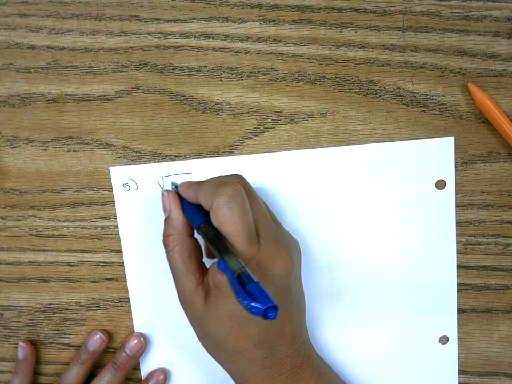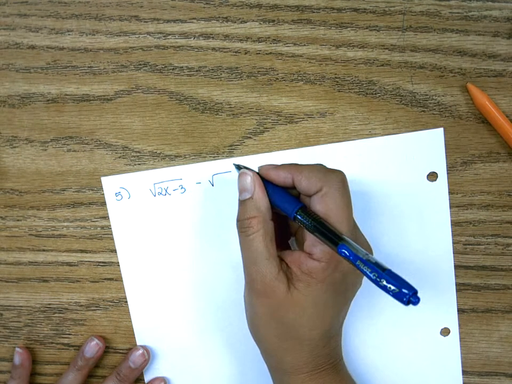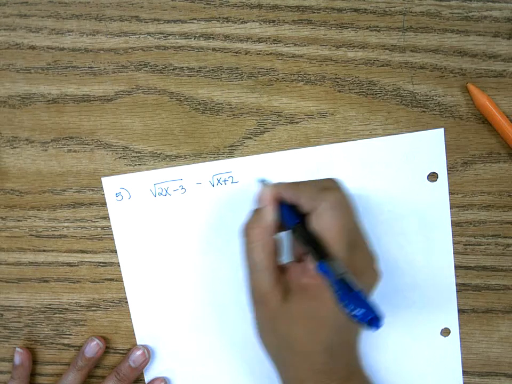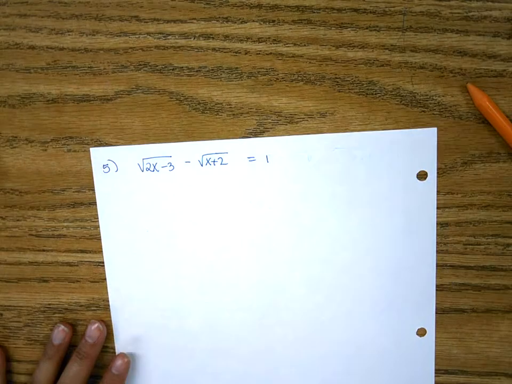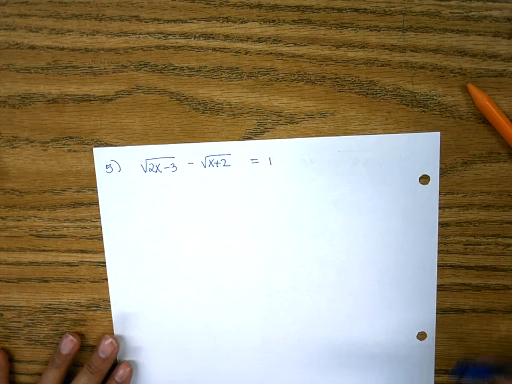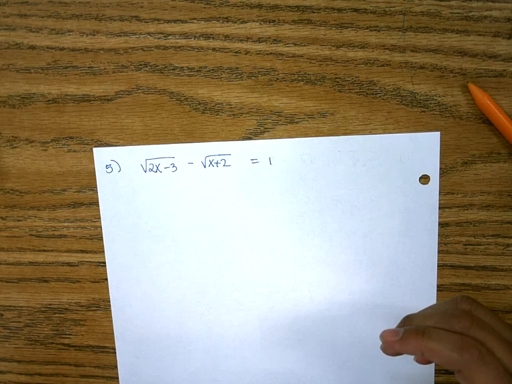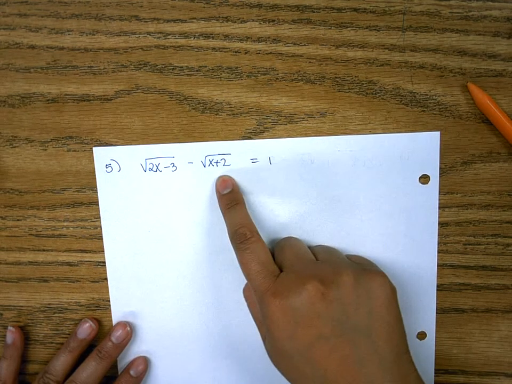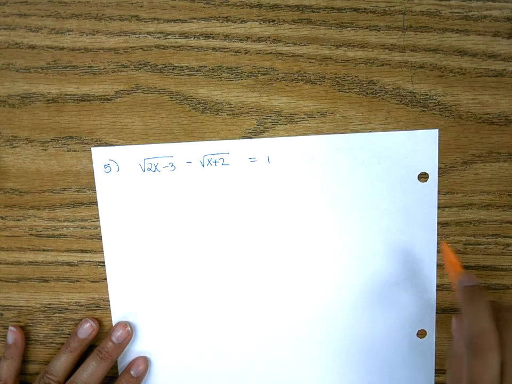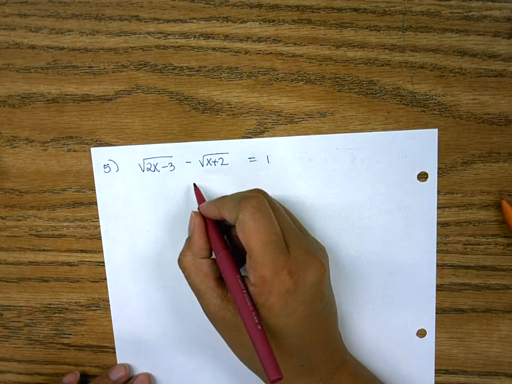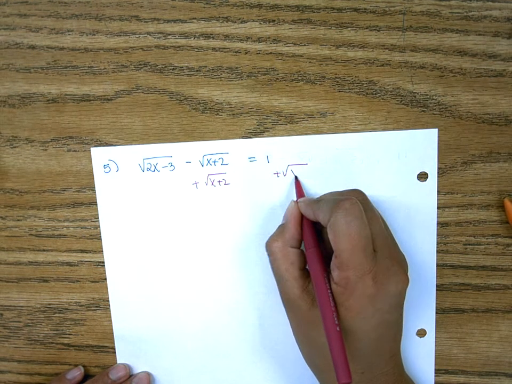which is the square root of 2x minus 3 minus the square root of x plus 2 equals 1. Now when you have two radicals like this and they are both the same size, it does not matter which one you move over. I'm going to move this one over because it has a minus sign there and it's easier to just simply add it to the other side. So I'm going to add the square root of x plus 2 to the other side.